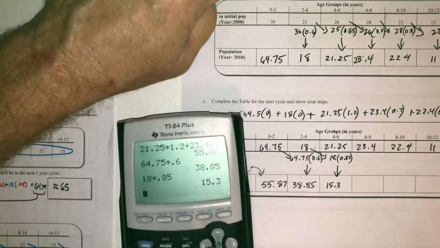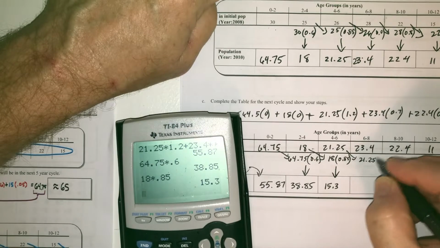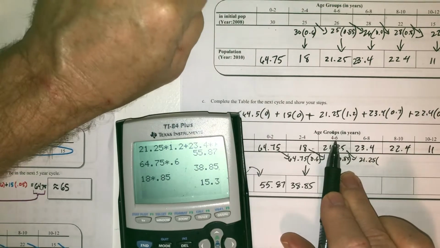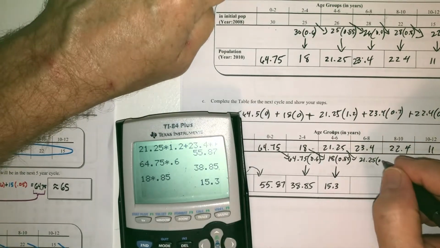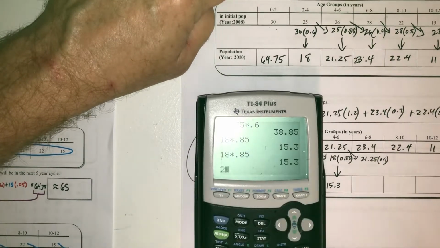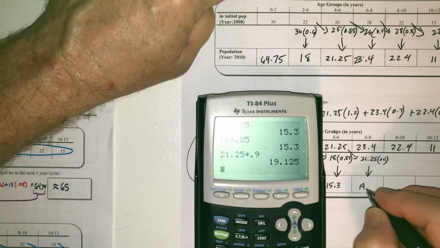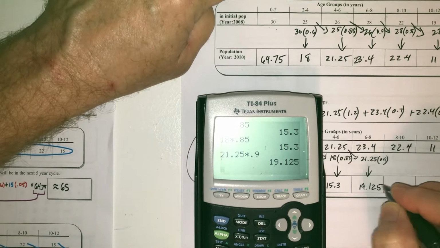Next, we will take the 21 1/4, which was the 4 to 6 year olds. Their rate is 90% survival. So we would type in 21 1/4 times 90%, and that would give us 19.125.